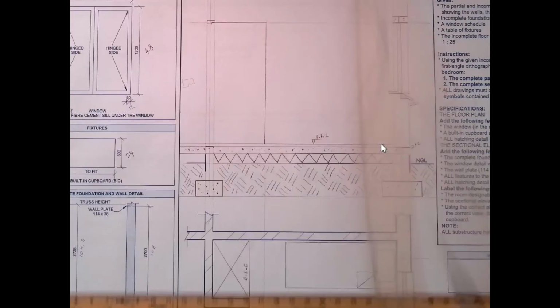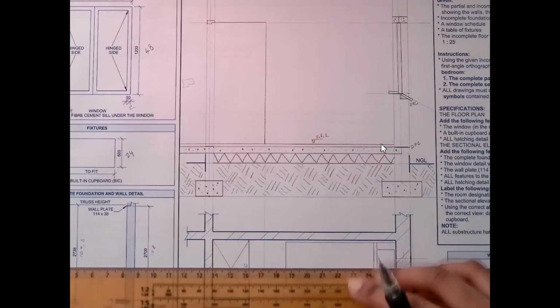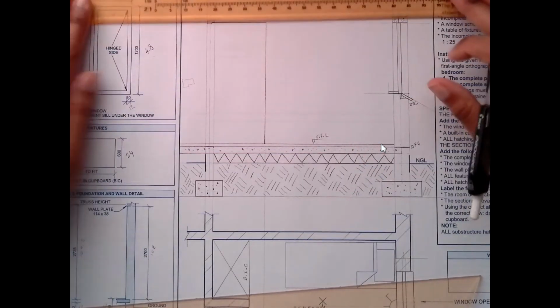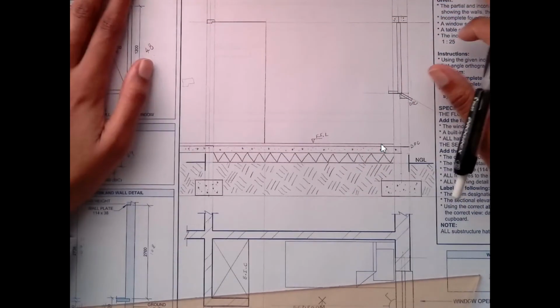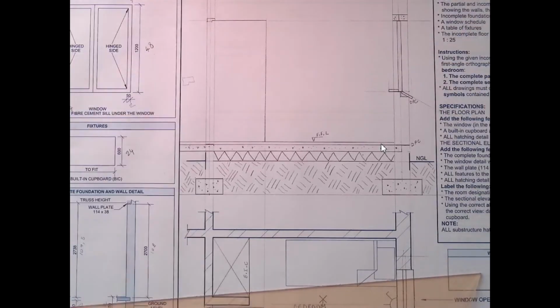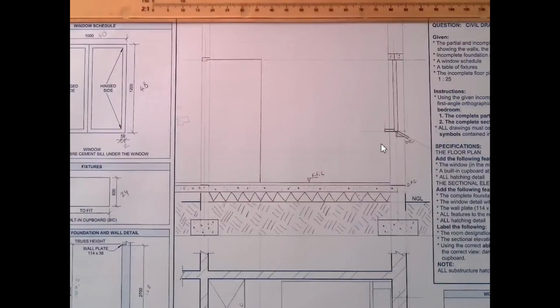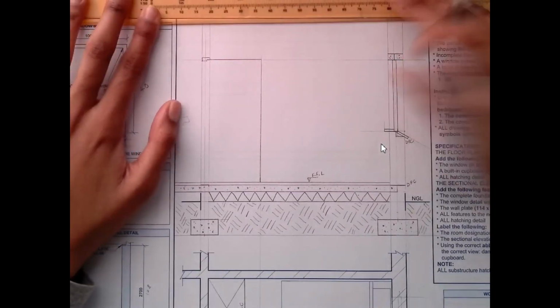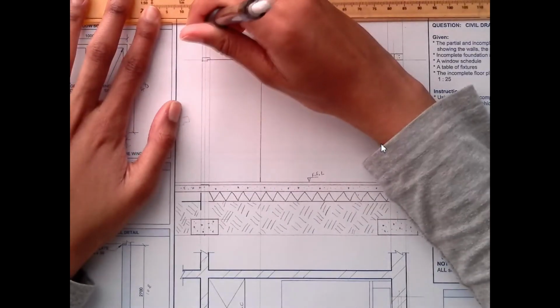109.5, and that is the total length of the internal wall. And there.